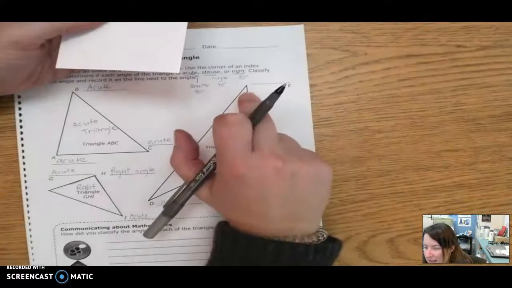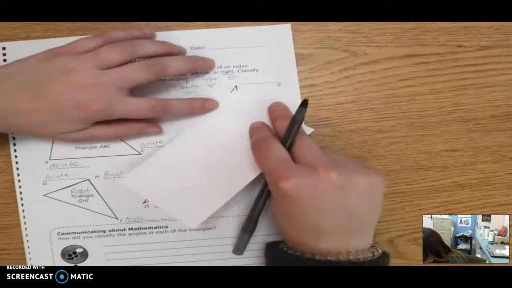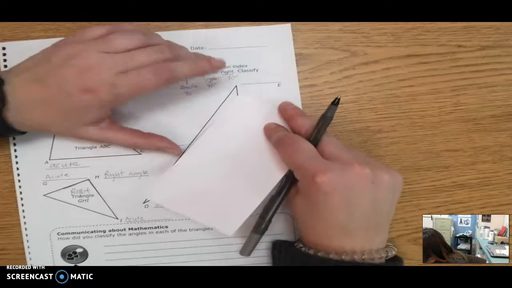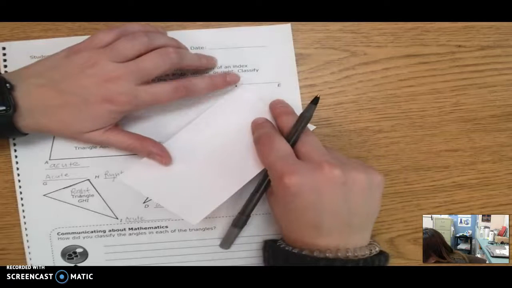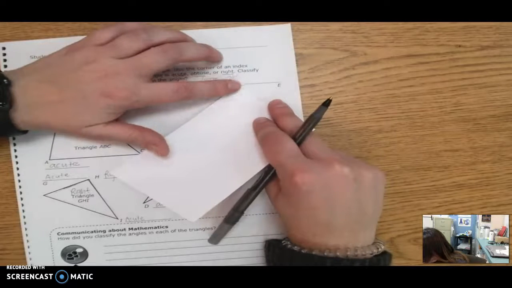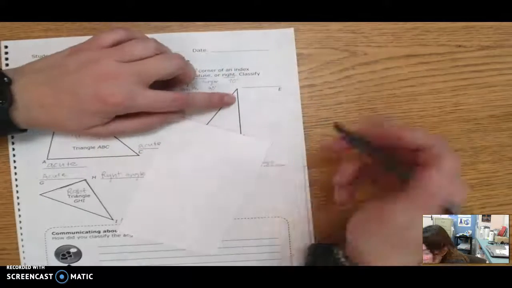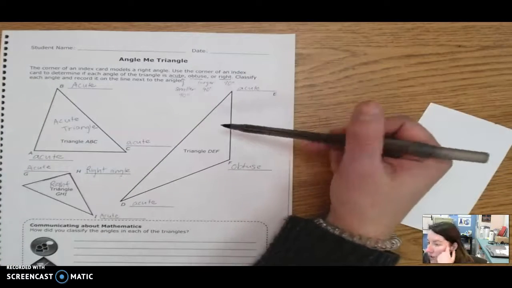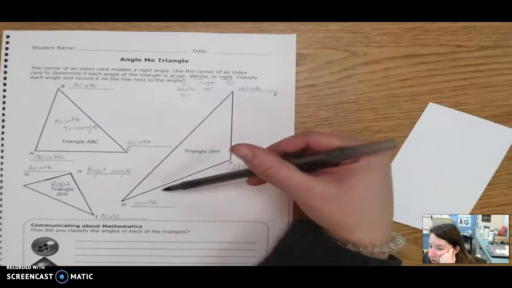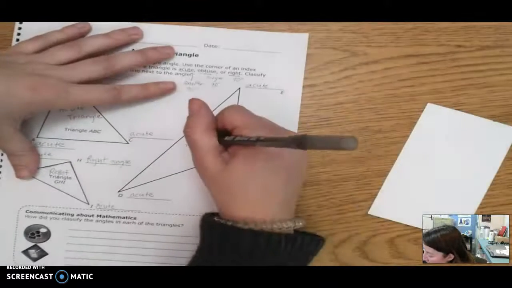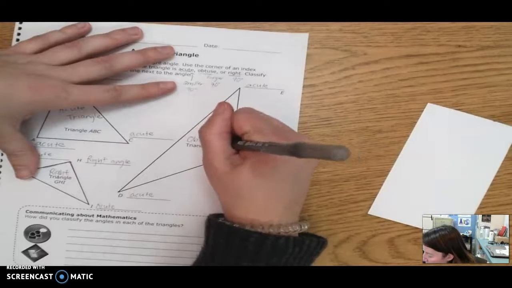And then lastly, this top guy, angle E. I line it up and it's covering the lines of the triangle. So my card is larger than the triangle angle. So this little guy is less than 90 degrees. So it is acute. So this triangle has two acute angles and one obtuse angle. That makes this an obtuse triangle.